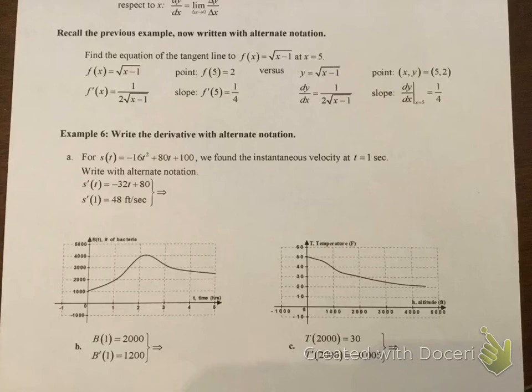So the derivative of s at t equals negative 32t plus 80. So alternate notation, we could say dy with respect to t, so it's going to be dy over dt equals negative 32t plus 80.